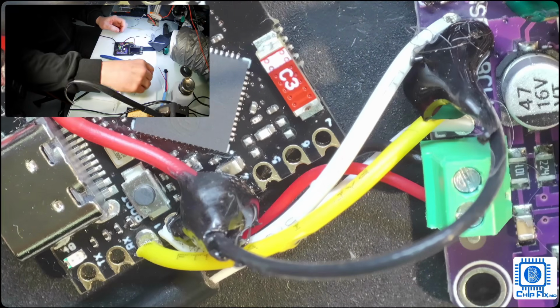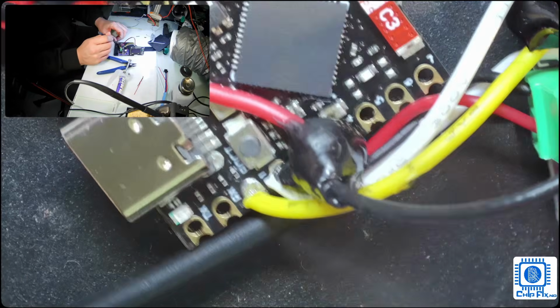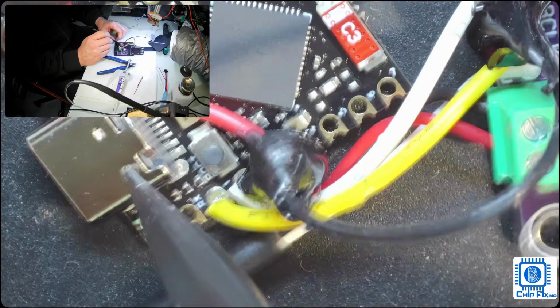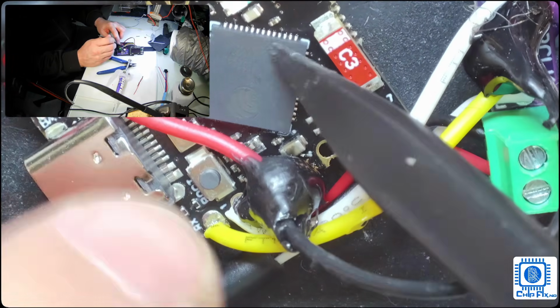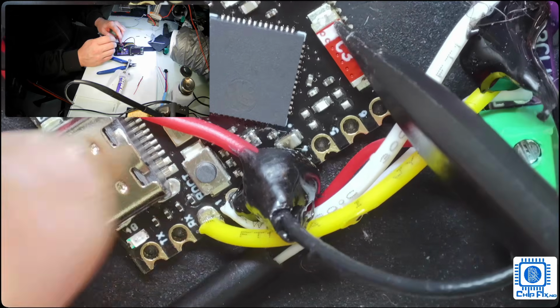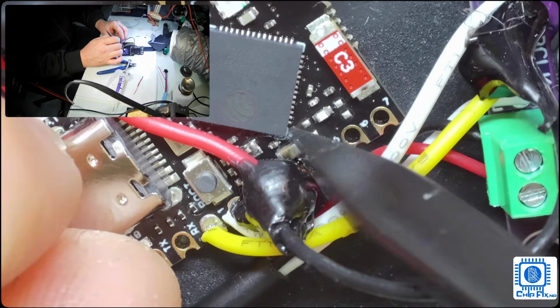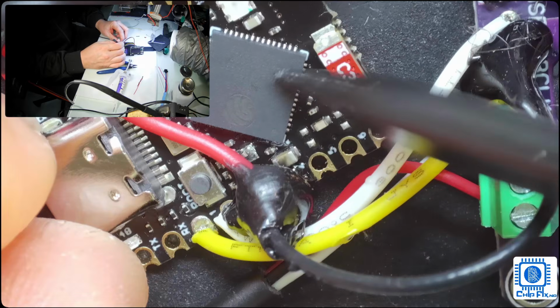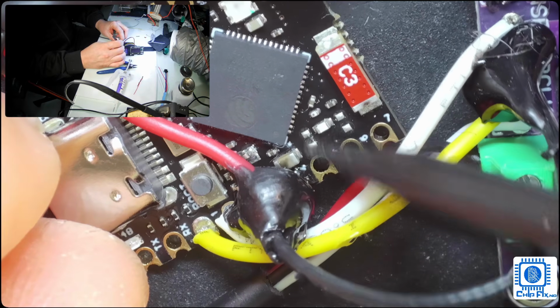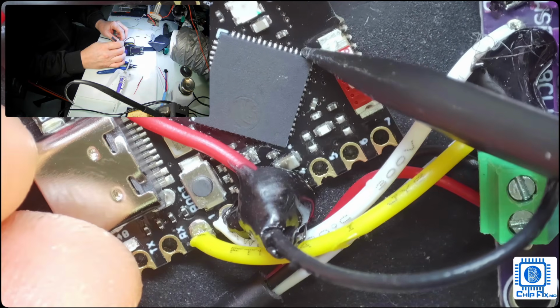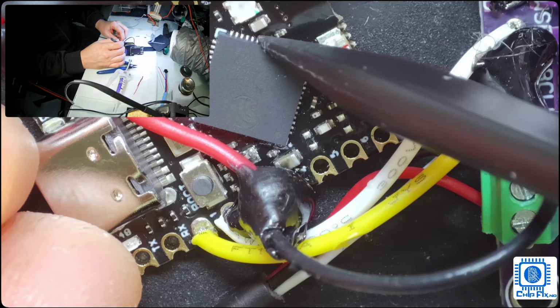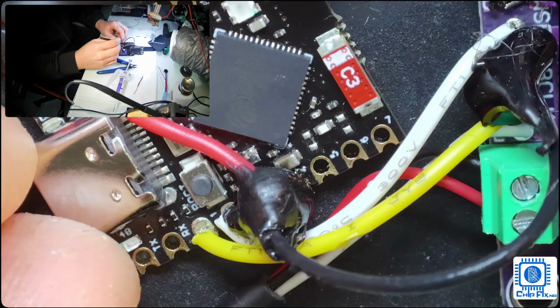The hardware on this thing is very crude. As you can see, there are almost no components on this board. This is the absolute minimum, or at least when it's made in China and you buy the cheapest, you get the absolute minimum.